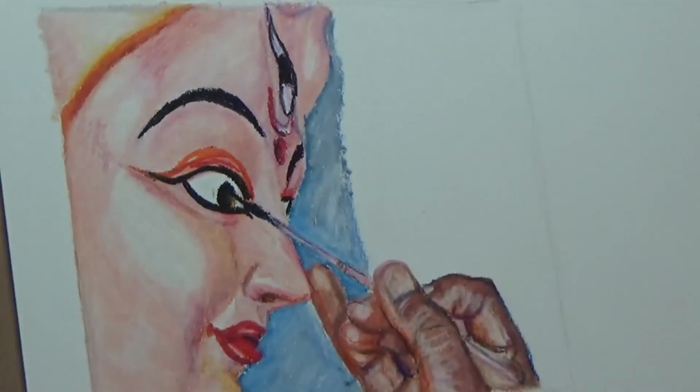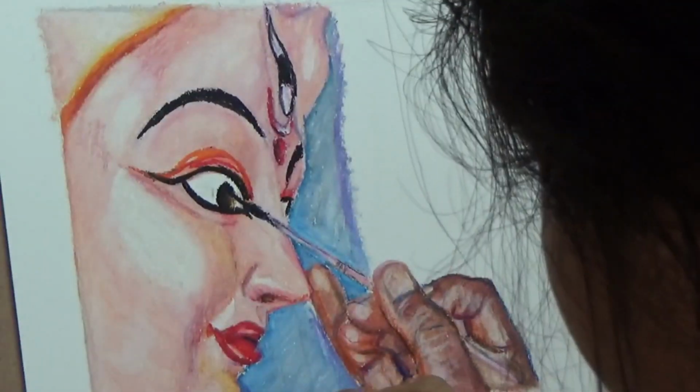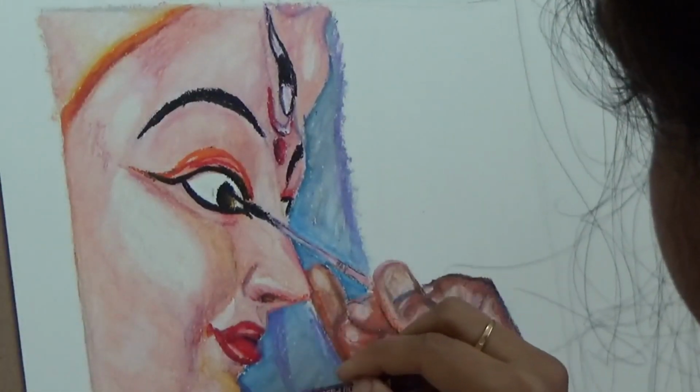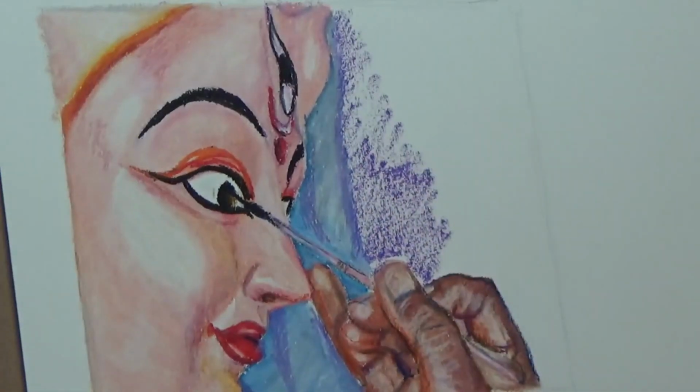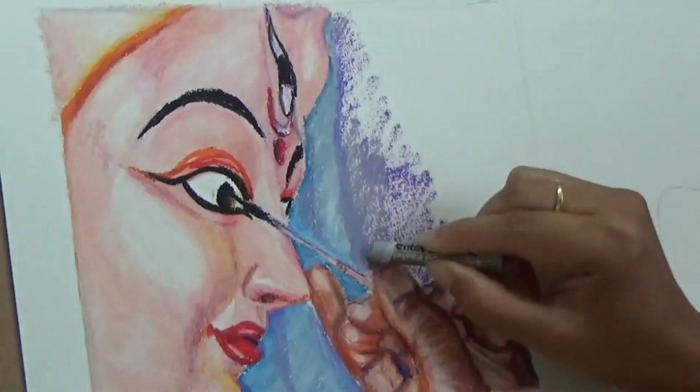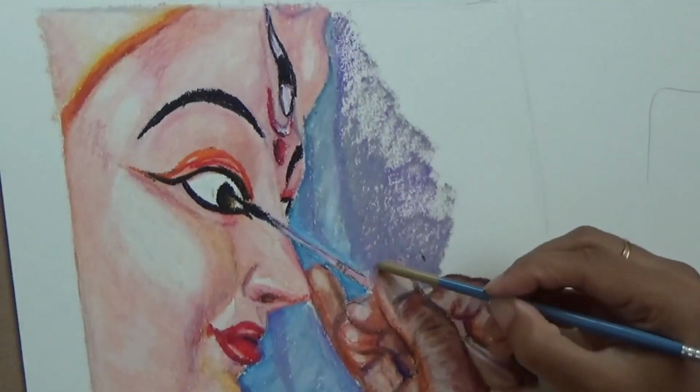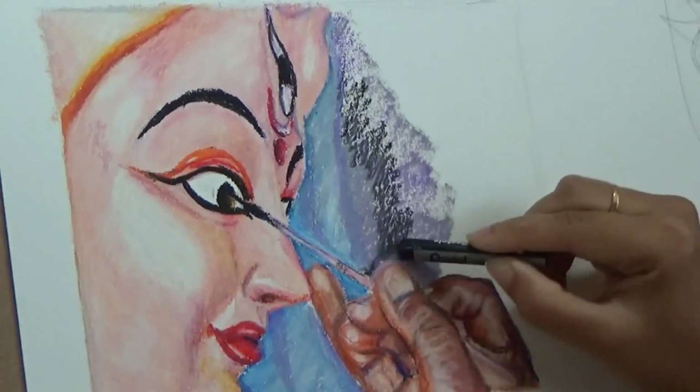Now once the entire face and the hand is done, I am coming back with the background. I am using a blend of blue, gray, and blending them over with the white pastel. I'm using a couple of different shades of blue and a couple of shades of gray, and the background really doesn't need to be perfect or in a particular shade.